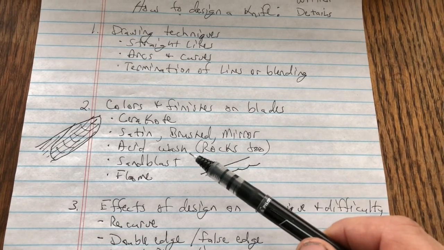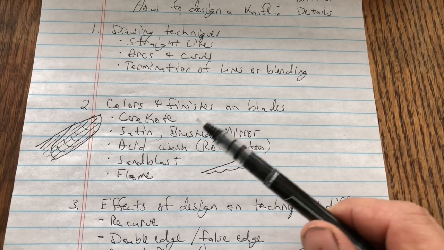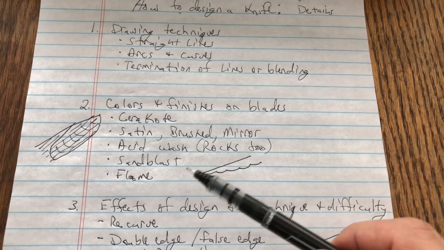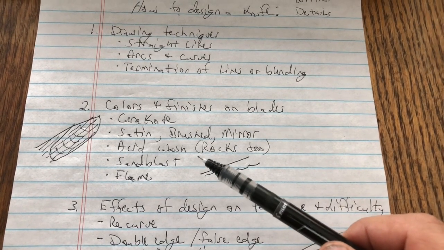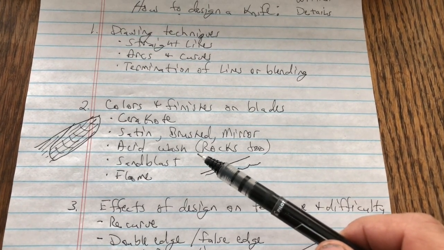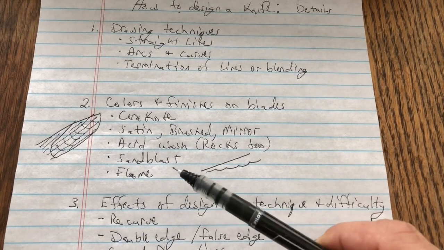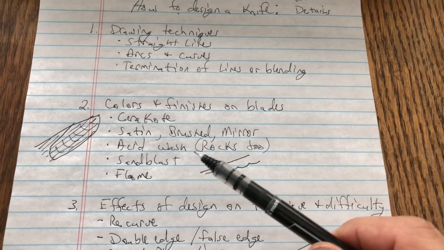My next is, these are my favorites up here. Acid wash, I really like it. I think it looks nice. It's not real durable, but it's pretty durable. It's not nearly the same as these two. It's very durable.